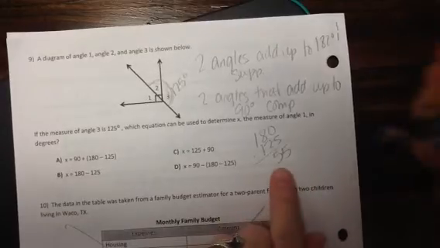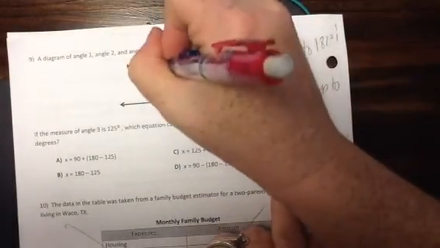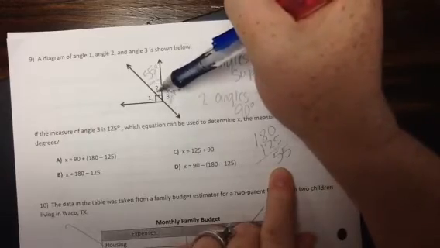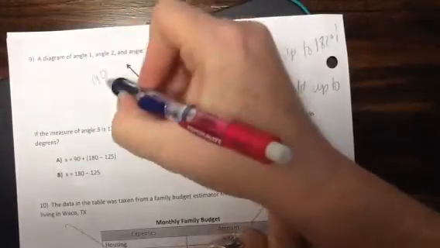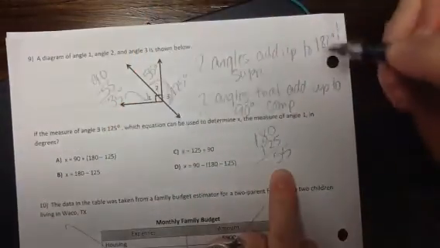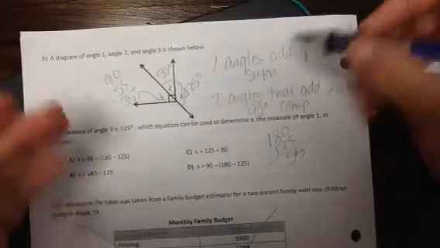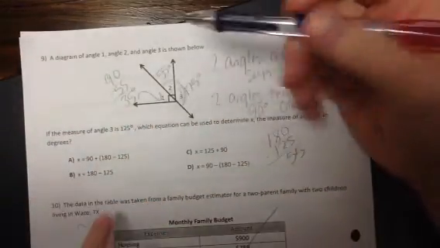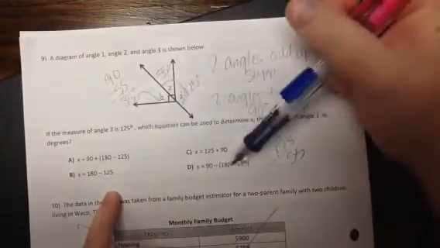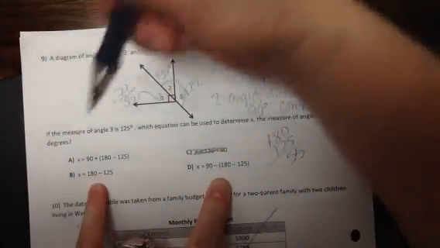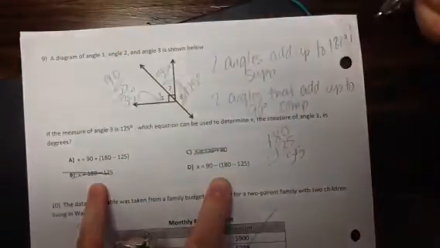So 55 is this angle 2 right here. Now I find 1 based on the fact that 1 and 2 add up to 90, so 90 minus 55 is 35, so angle 1 is 35. What process did I do there? I subtracted 180 minus 125 first. Okay, so that's happening there, and that's happening here. This one I'm adding, so that's not going to work. And this one I'm subtracting but not doing anything else. That's only giving me angle 2. So that's not it, okay?